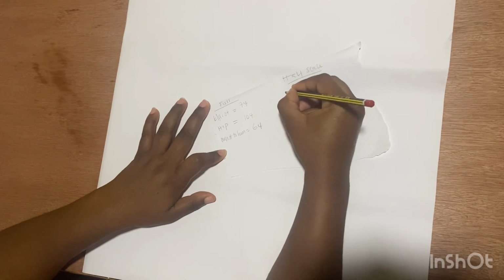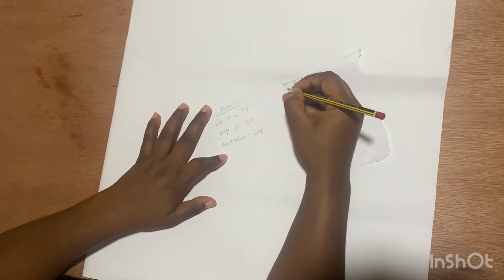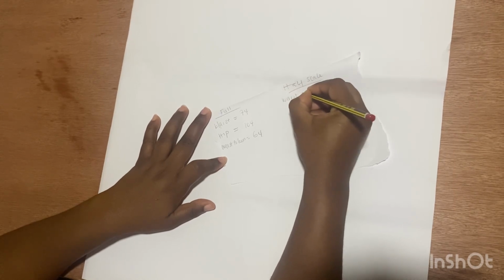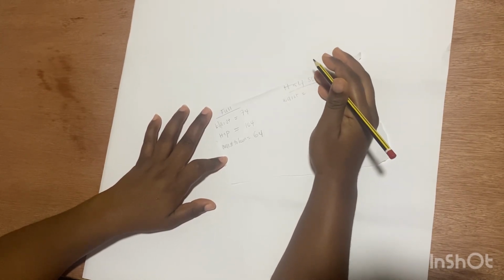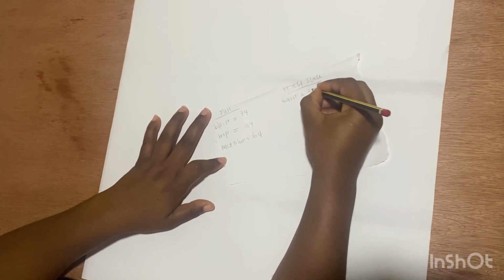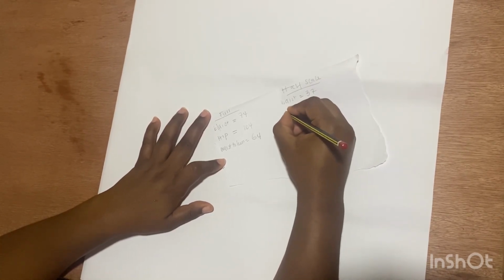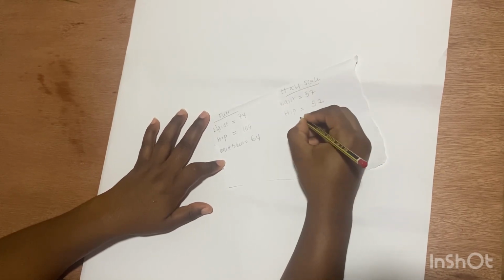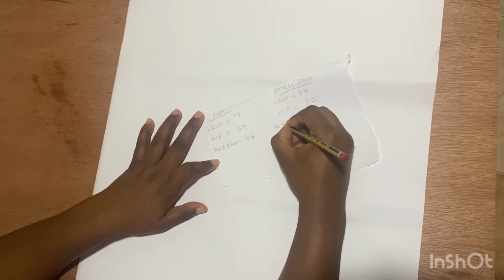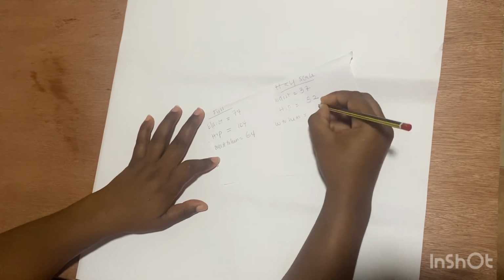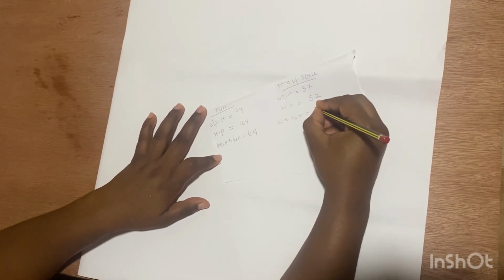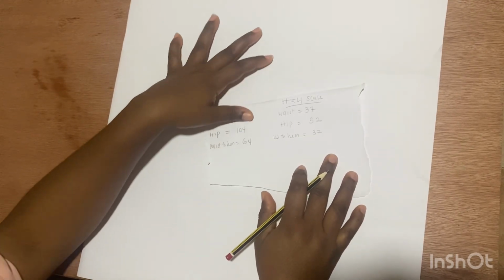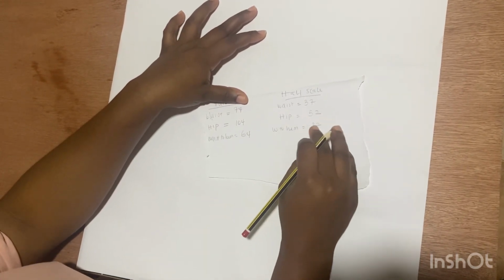So the waist for half scale will be half of 74, which is 74 divided by 2, that's 37. Hip is 104, divided by 2, that's 52. Waist to hem is 64 divided by 2, that's 32. So this is the full measurement.